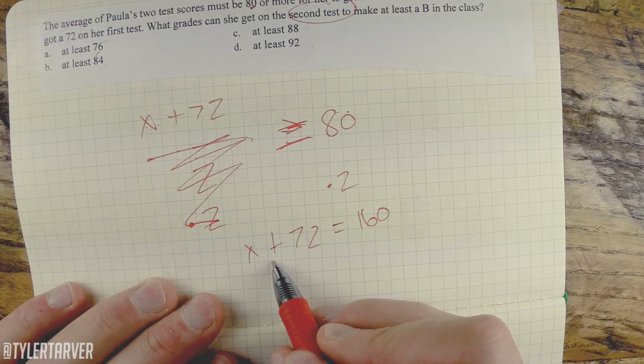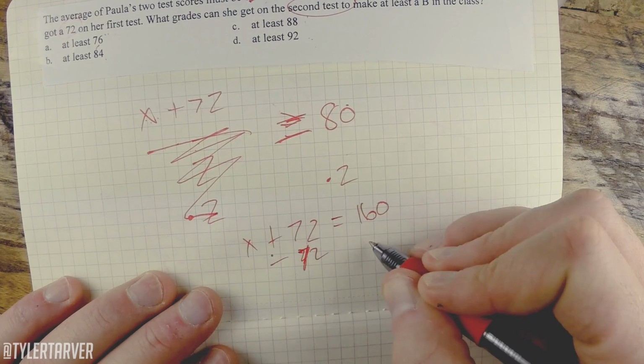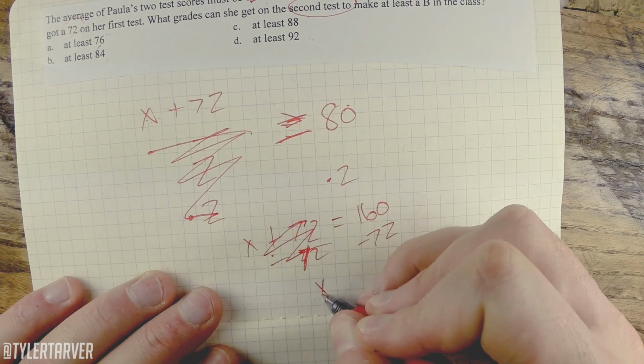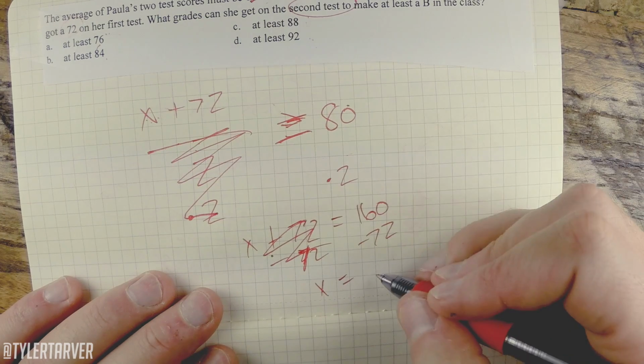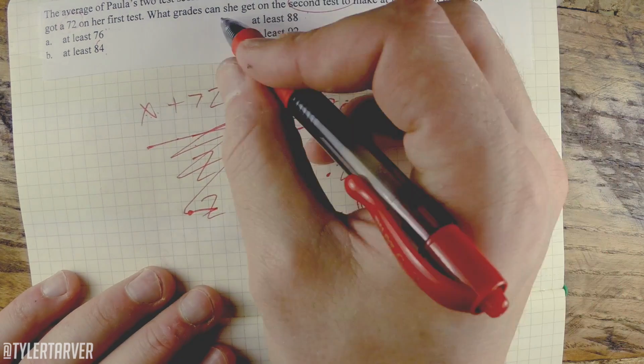Okay, then we just get rid of the 72. Opposite of plus 72 is minus 72. That's not a 7. Minus 72, that cancels out. And then you just subtract and it's 88. Boom! And that's the answer, which is right here.